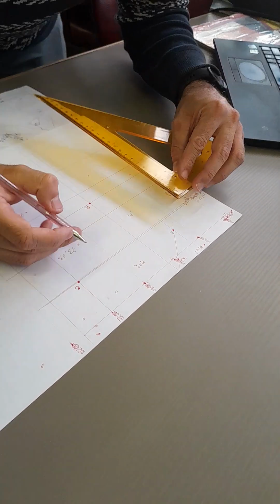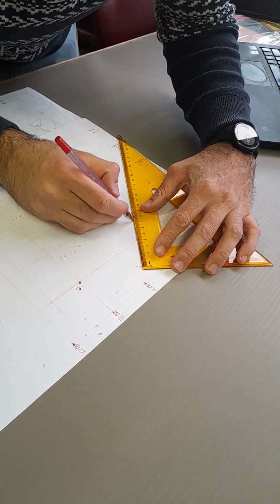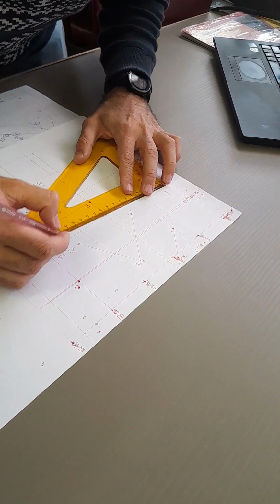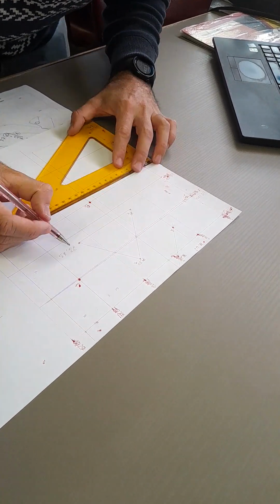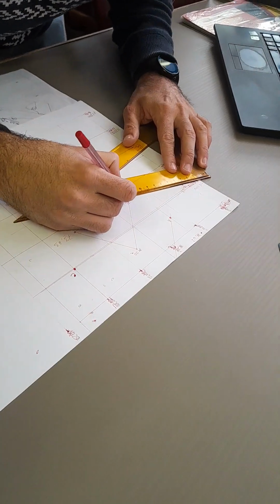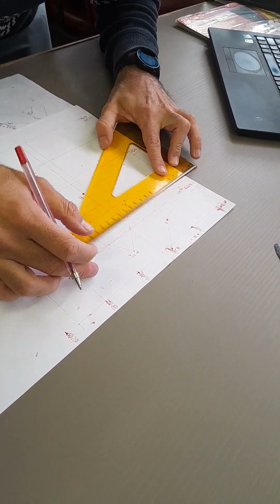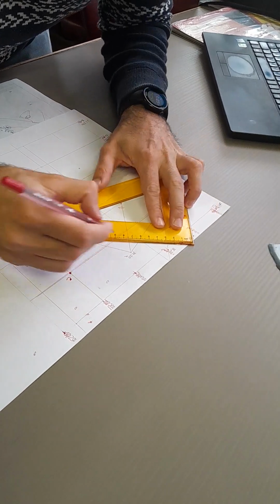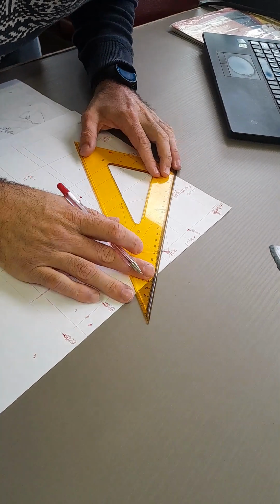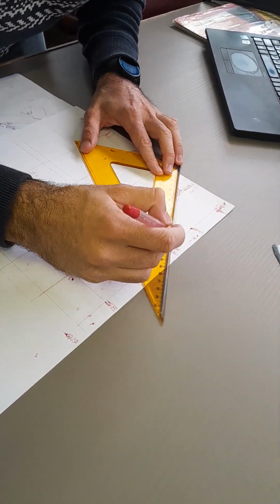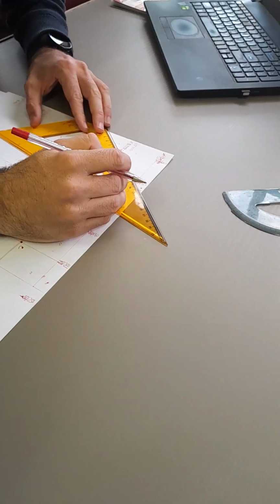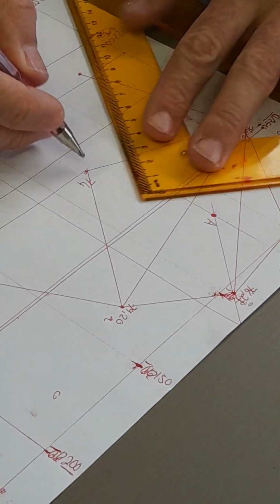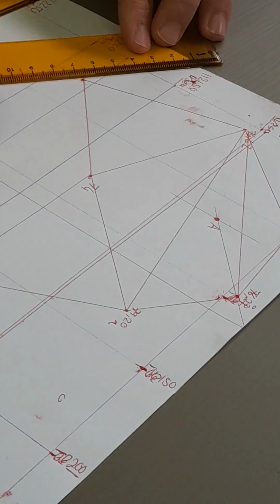Once you've done plotting, you start with your triangulation, light lines. Triangulation must be between spot heights that you know the height of. So you can't triangulate A. That triangle will go this way, this way, this way. Light lines.